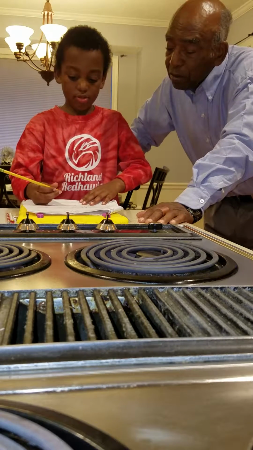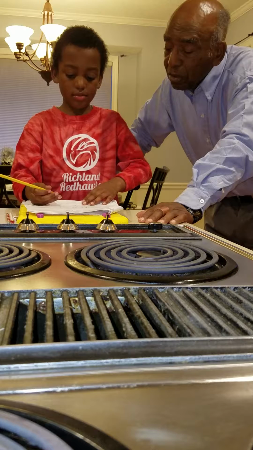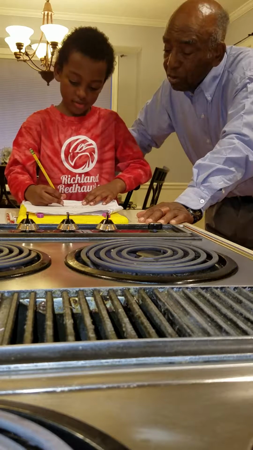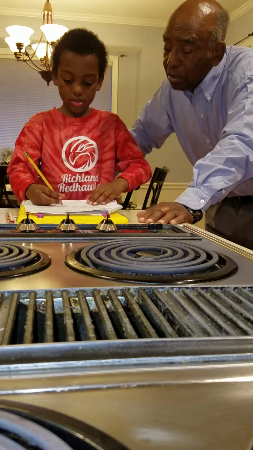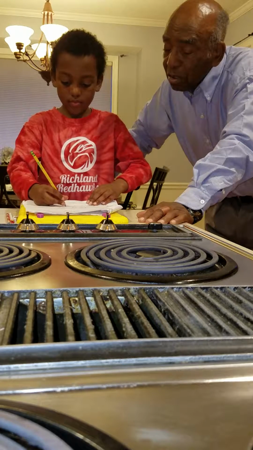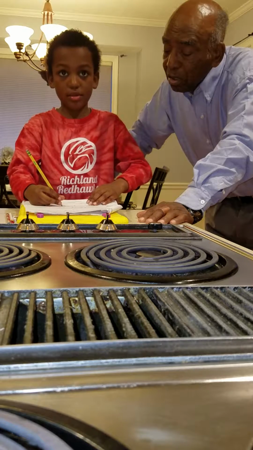That is 20. Bring your equal sign down now. Put your equal sign right up under where the equal sign is. Equals 20. Okay.